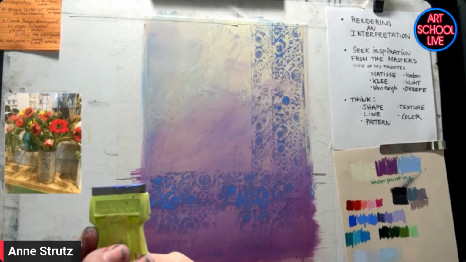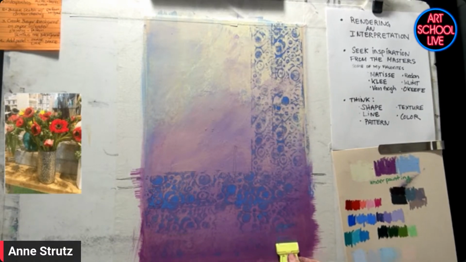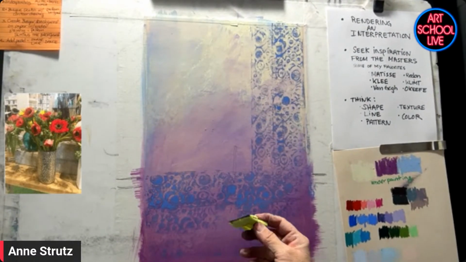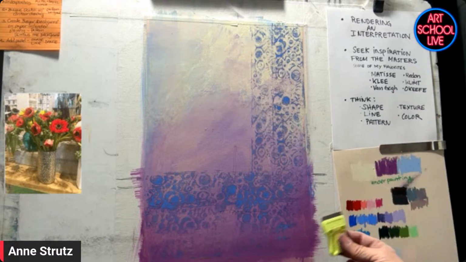I now have some extra paint on my razor and I might want to create some marks with that. Whoops, scratching some of the pastel off there. In case I'm going to pull this out to make marks with, I always clean the paint off of it. So now I just need to lay in my vase, and I have to make a decision if I'm going to lay this in the periwinkle or the Payne's Gray.